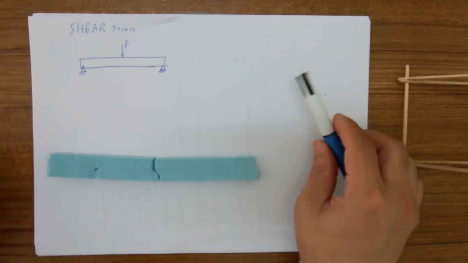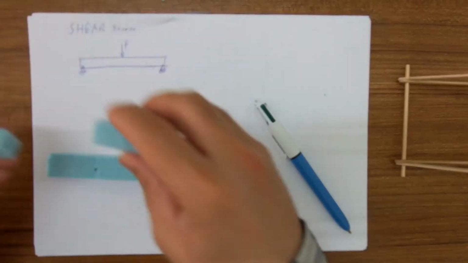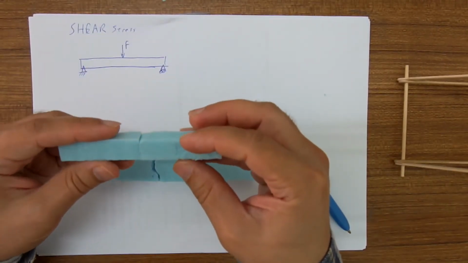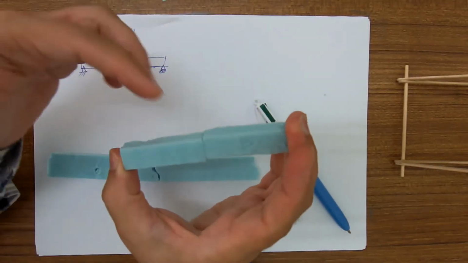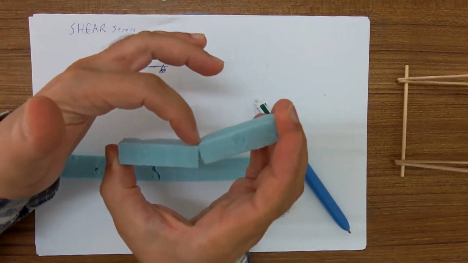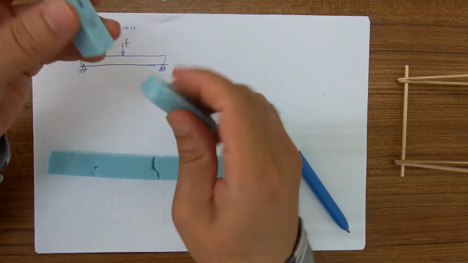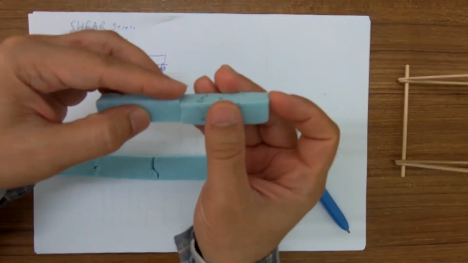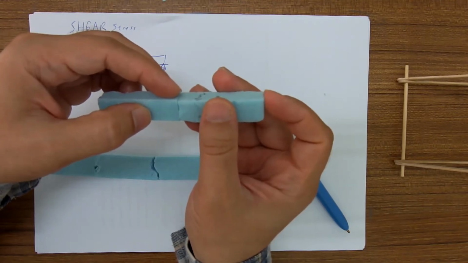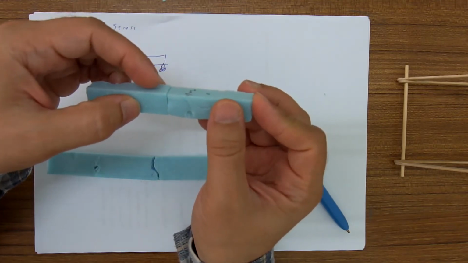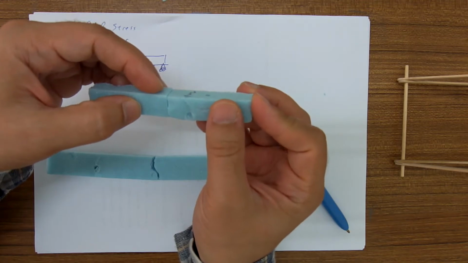So why did the beam not fracture like this? It should fracture in this shape if the stresses in the cross section were purely bending stress.